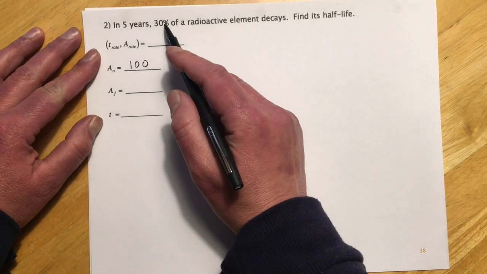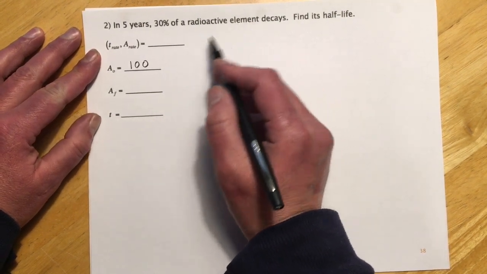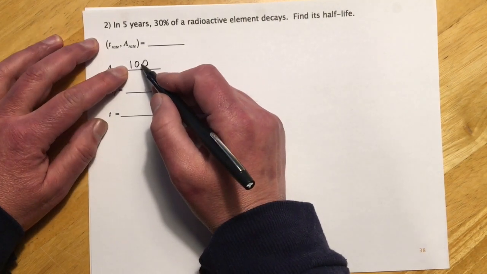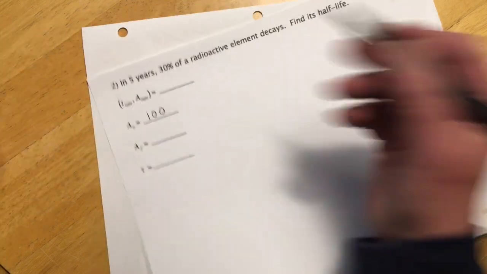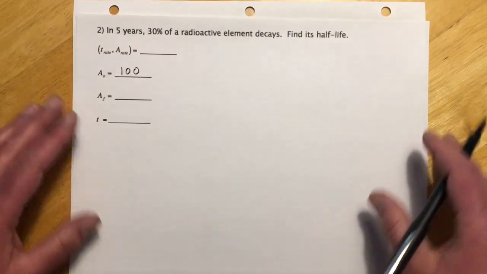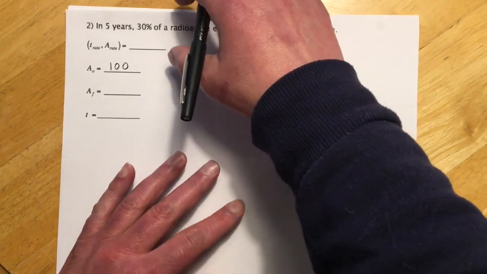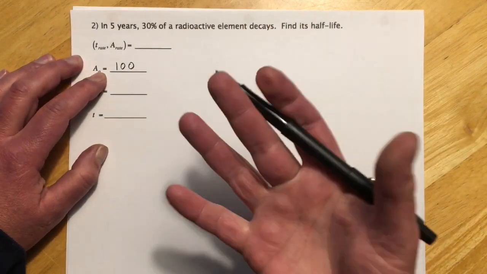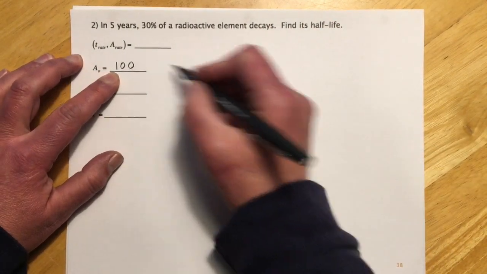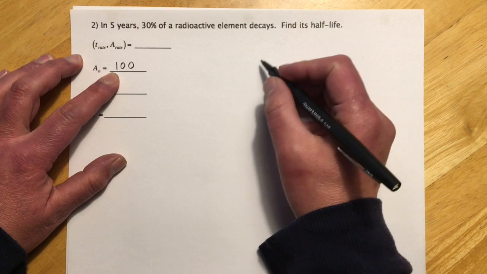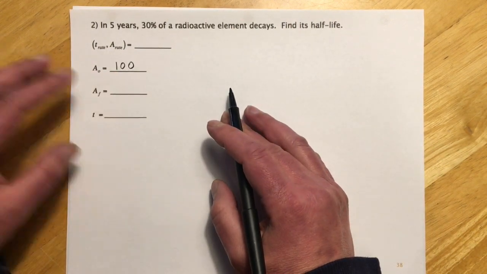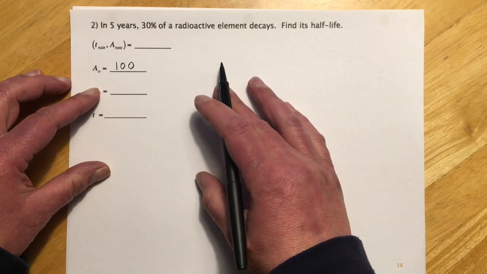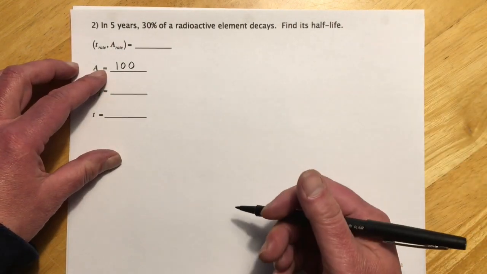So if 30% of the radioactive element decays, 70% is what's left. So I'm calling this 100. It can be 100 whatever you want, grams, whatever. I'm just making up a number. And you'll see that when we start to solve this, we'll divide, so it wouldn't matter if I'd picked 10 or 50 or whatever, the ratio is going to be the same. So you might as well pick an easy number like 100.